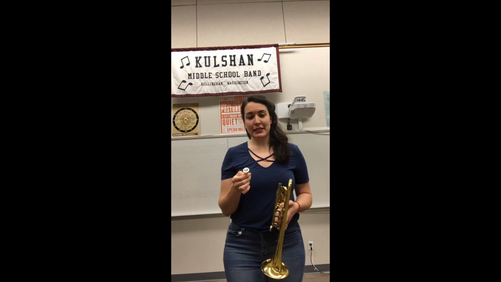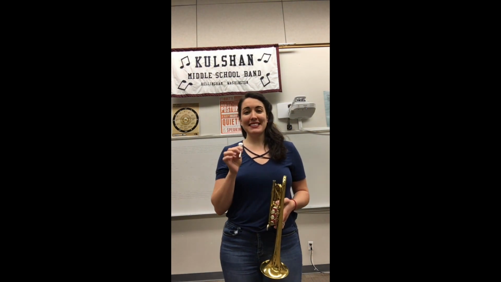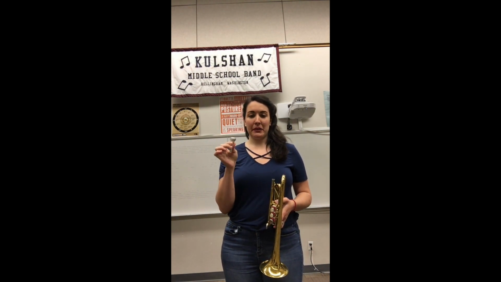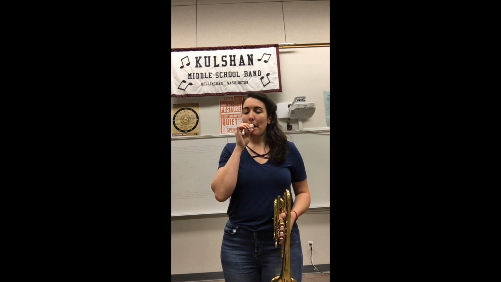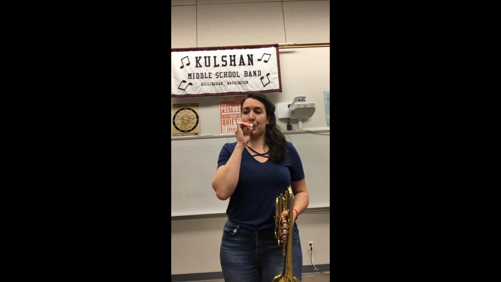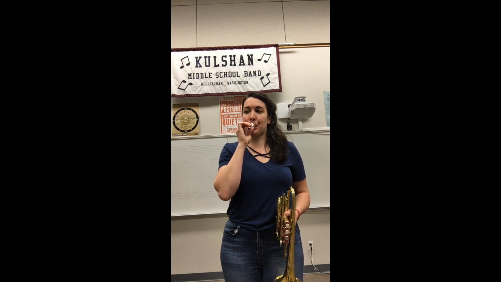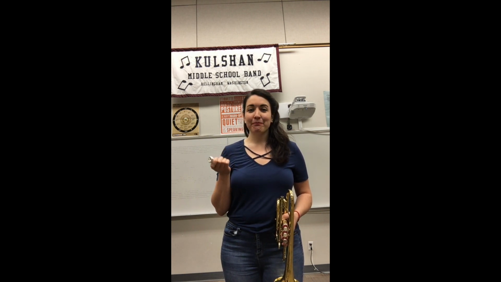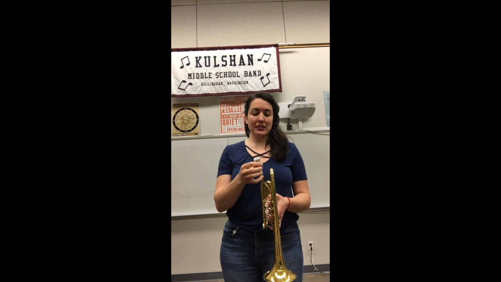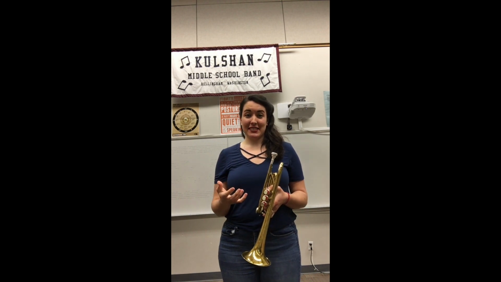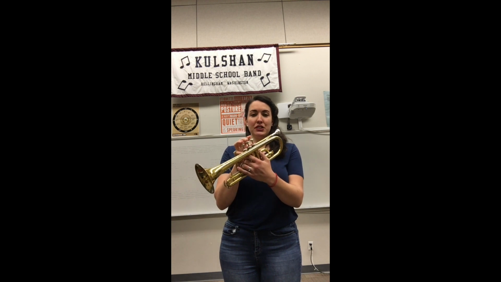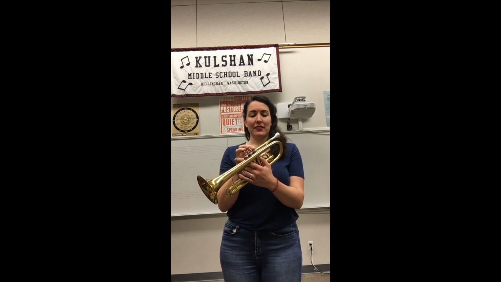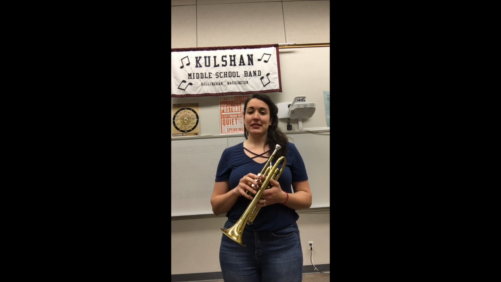To play this instrument, you're going to make a buzzing sound into this mouthpiece. When it's not connected to the instrument, this is what it sounds like. Pretty funny, right? But when we connect it to the rest of the instrument, that's what gives it its sound. Now, a trumpet has valves, and we push these down in order to change the sound.